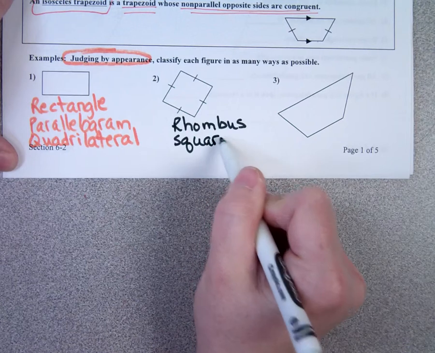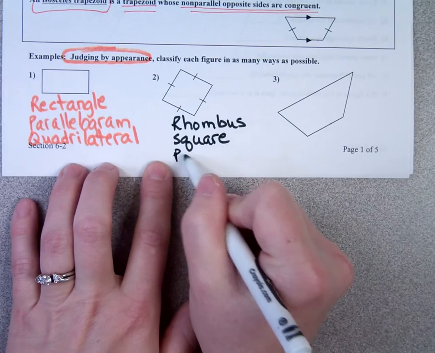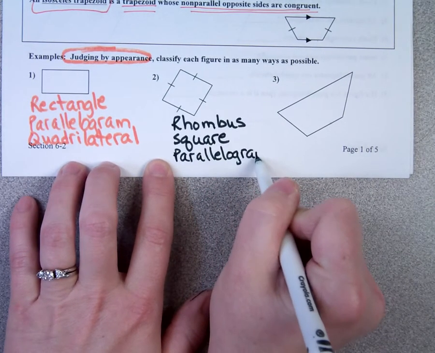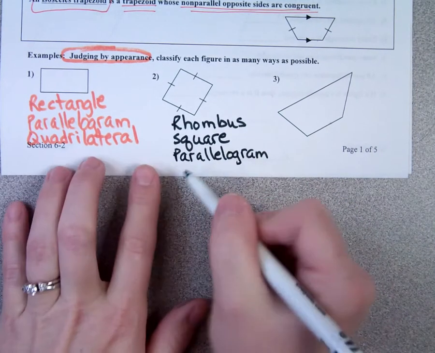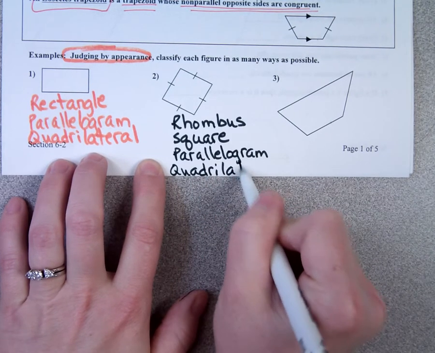I don't know if those angles are 90 degrees or not, and we're just judging by appearance. So it looks like a rhombus because all 4 sides they show us are congruent. It looks like a square. Parallelogram. It's definitely a parallelogram because opposite sides are parallel as well as congruent. And something else. It's a quadrilateral. It's got 4 sides. So it's a quadrilateral.